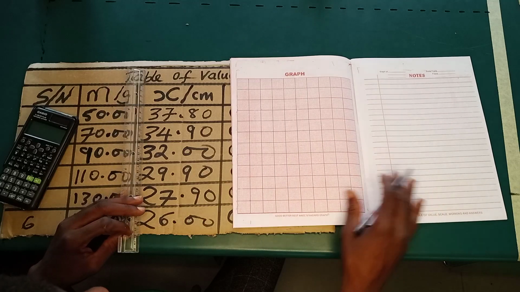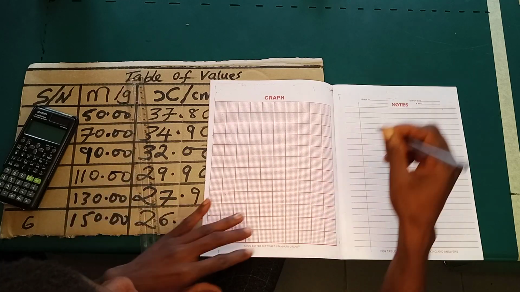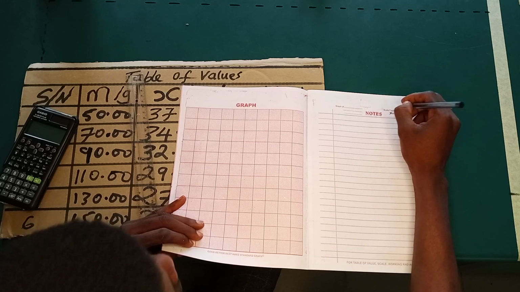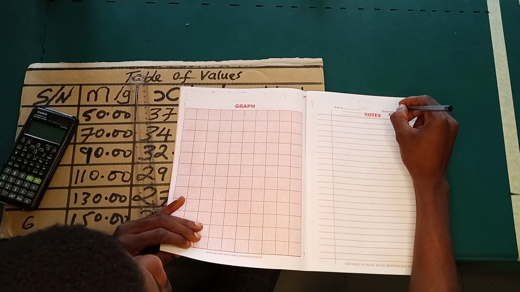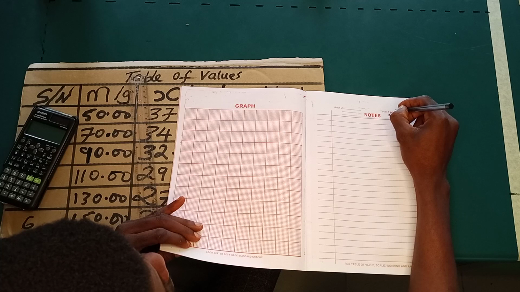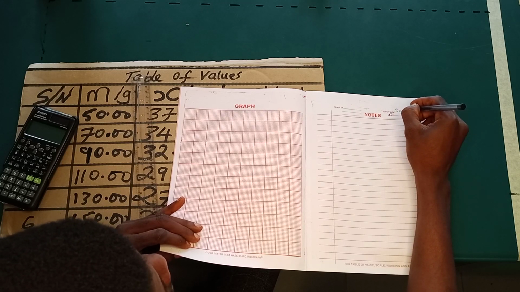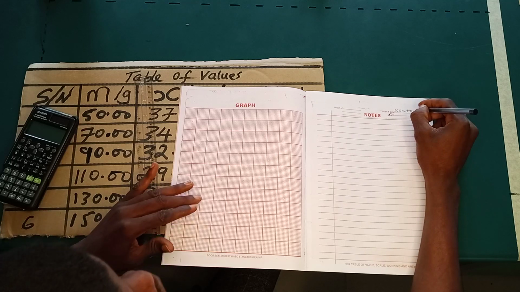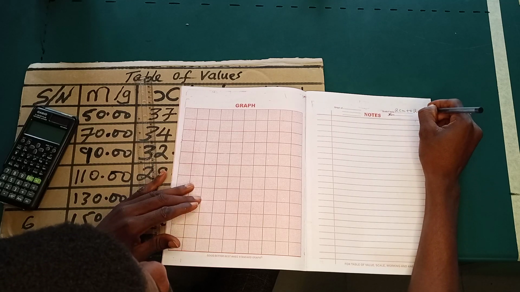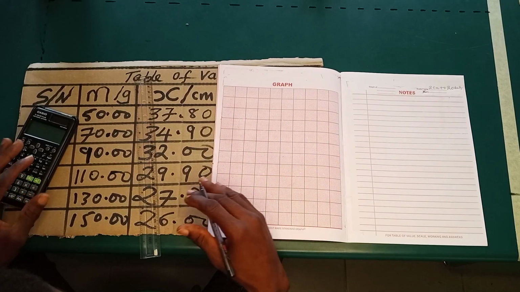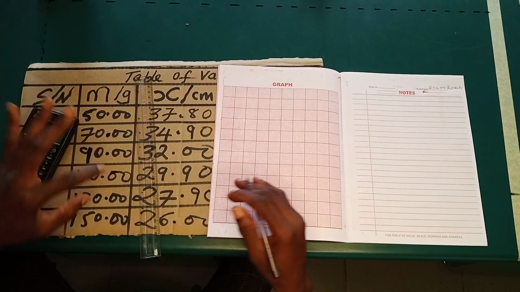So we're going to write here on the y-axis, this is the x-axis. On the y-axis, we can say that 2 cm to represent 20 units. That's it. So we're able to occupy this value with that.